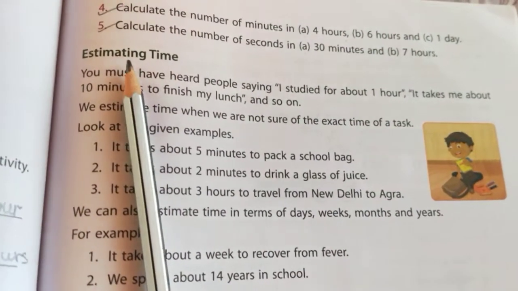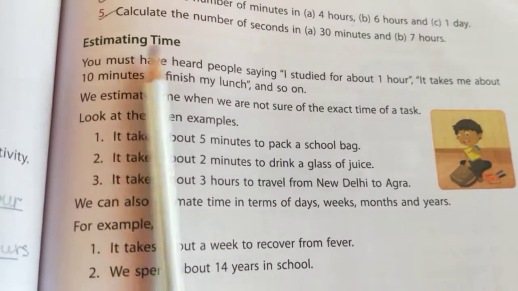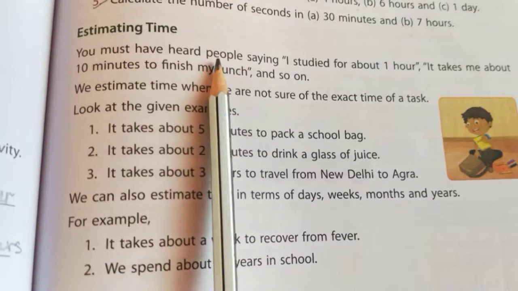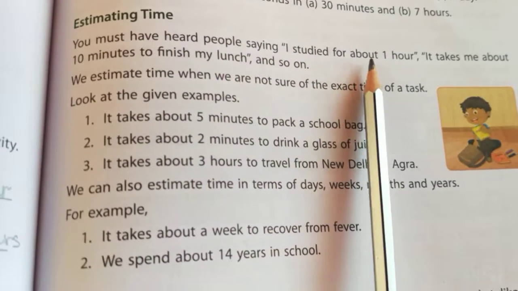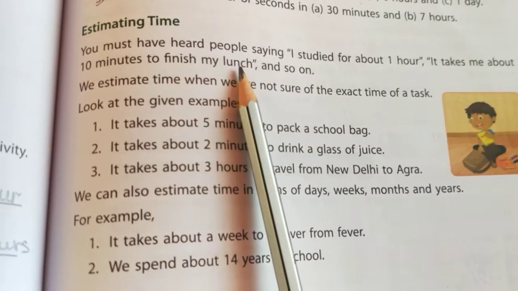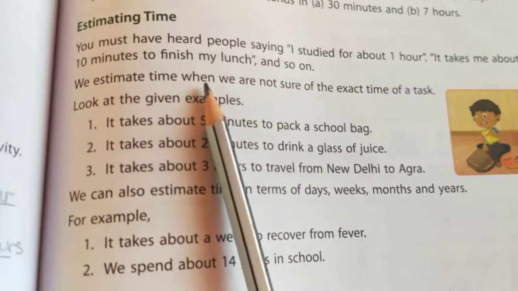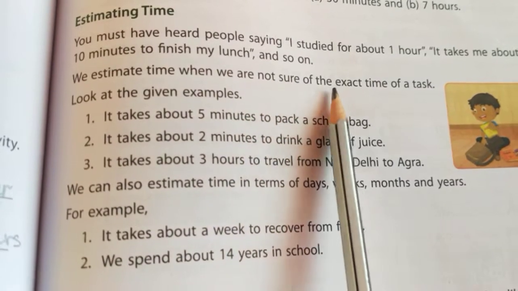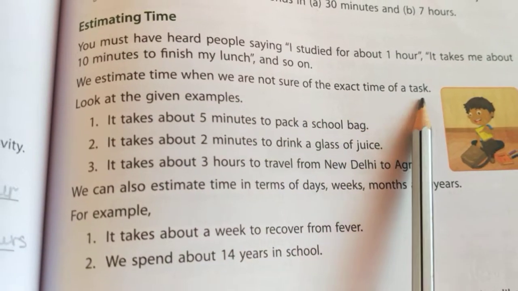Now today we'll be learning some more things related to time. The first topic for today is estimating time. You must have heard people saying, I studied for about 1 hour, it takes me about 10 minutes to finish my lunch, and so on. We estimate time when we are not sure of the exact time of a task.